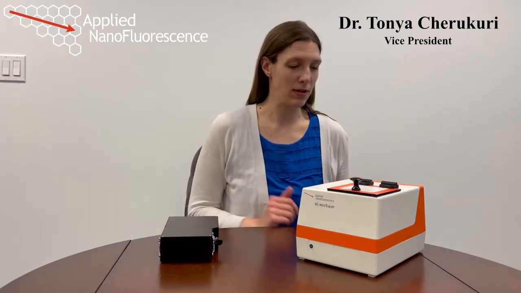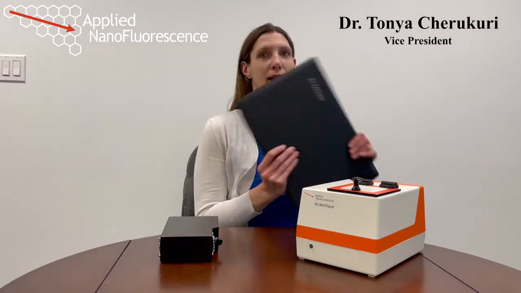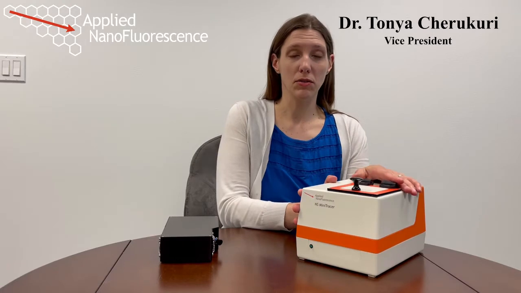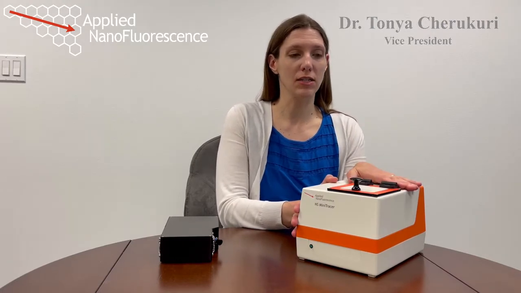I'm here with our NS MiniTracer, which is our smallest, most compact, and most sensitive near-infrared fluorescence instrument. It's composed of 3 parts: our main optical unit, a near-infrared spectrometer, and then a laptop computer, which is used for acquisition and control. Now, the main optical unit houses a single excitation source.